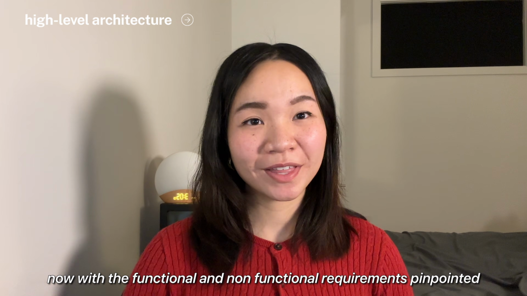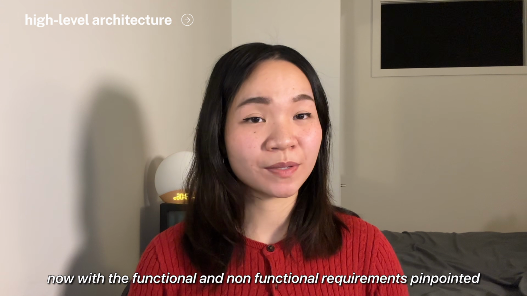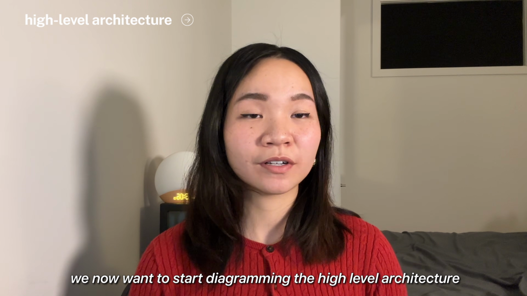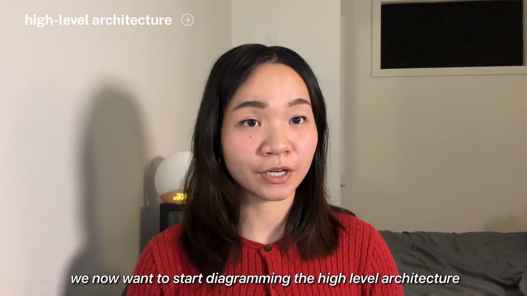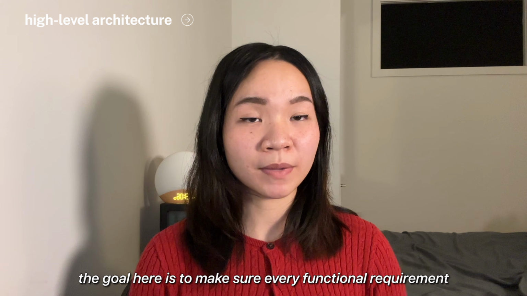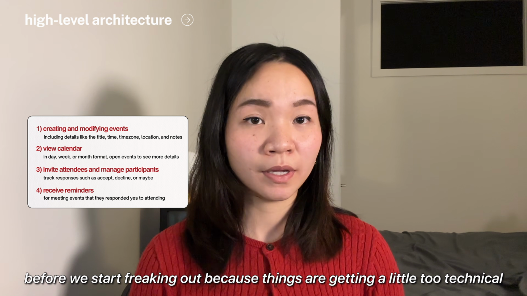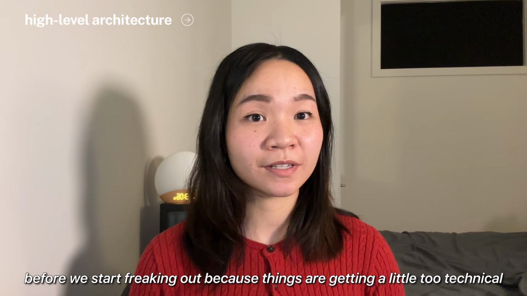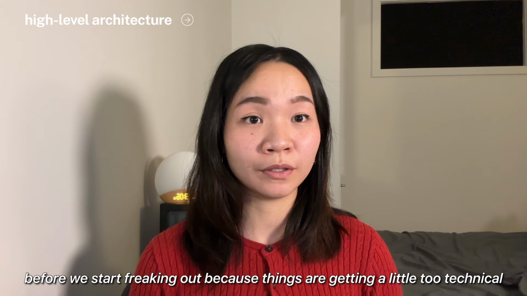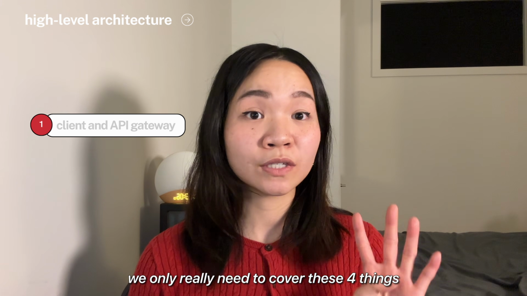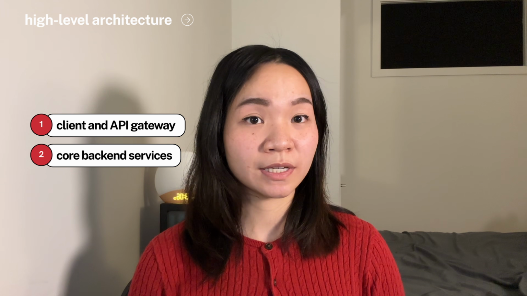Great. Now with the functional and non-functional requirements pinpointed, we now want to start diagramming the high-level architecture. The goal here is to make sure every functional requirement is reflected in the diagram. And before we start freaking out because things are getting a little too technical, we only really need to cover these 4 things. Number 1, client and API gateway. Number 2, core backend services. Number 3, APIs. And number 4, databases.